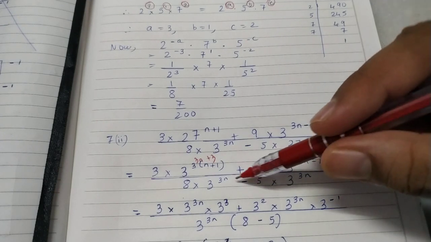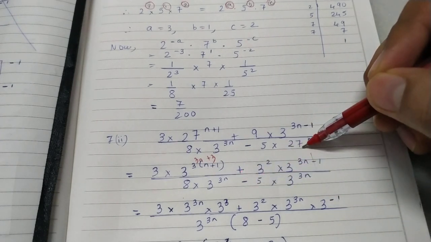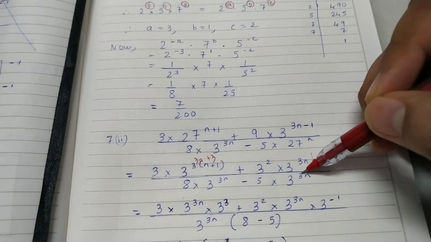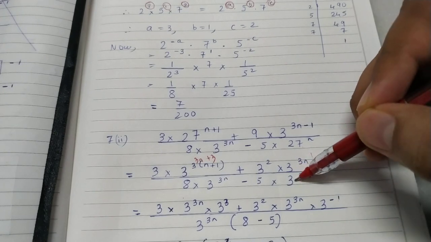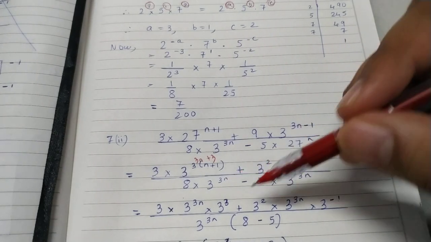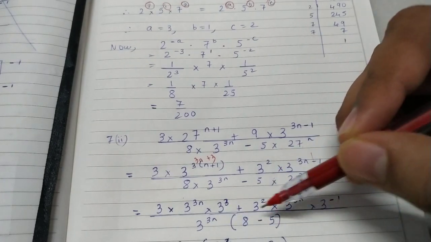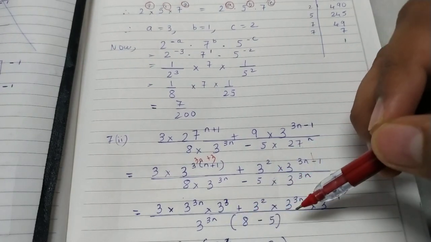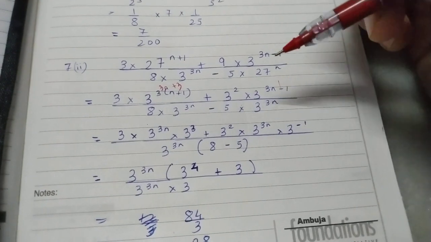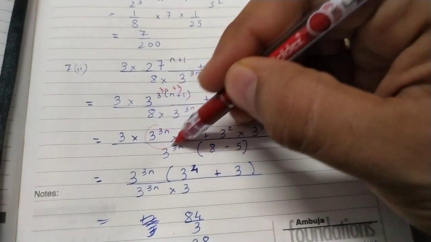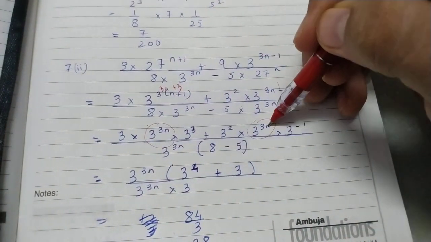In the denominator, on the other hand, the 27 became 3 raised to 3. So that is multiplied by n. And 3 raised to 3n is common. So take it out common. So what is left inside the bracket is 8 minus 5. Now in the next step, again, this 3 raised to 3n and 3 raised to 3n is common. So take it out common.